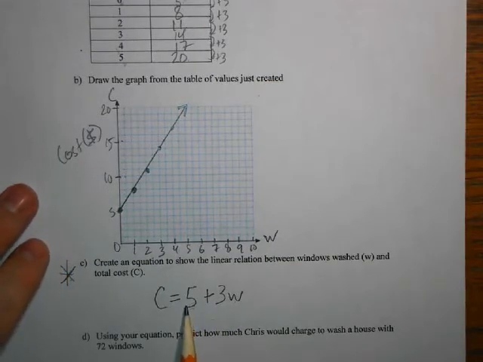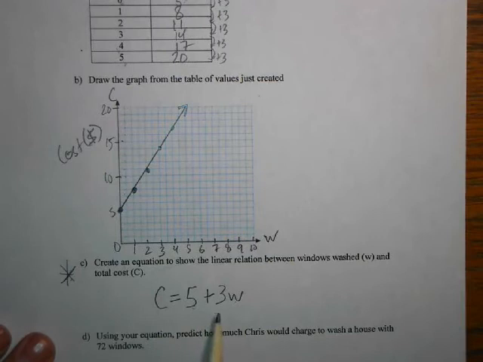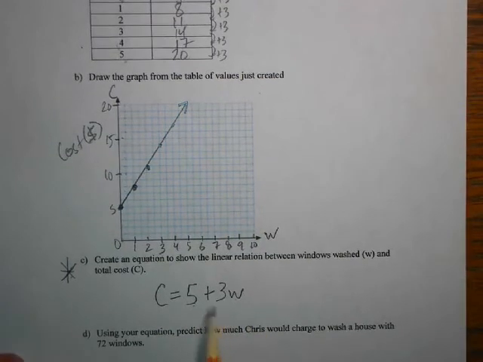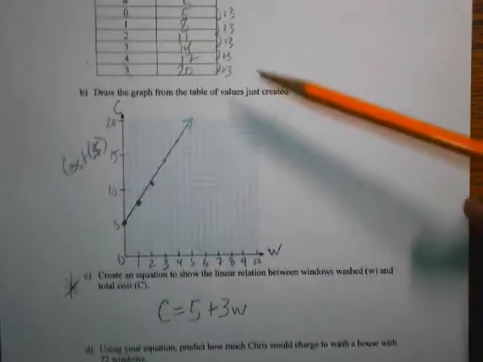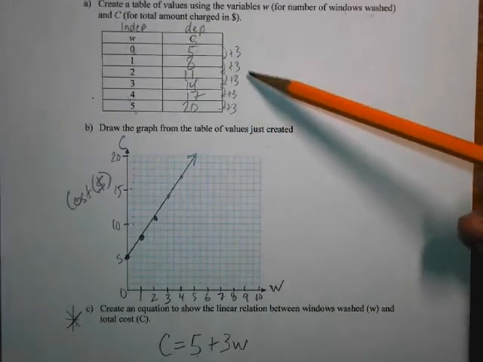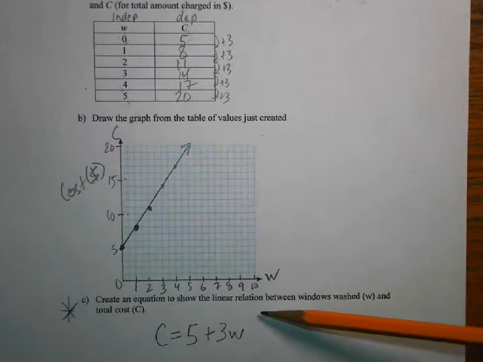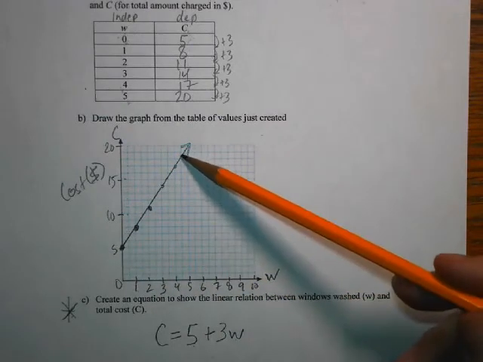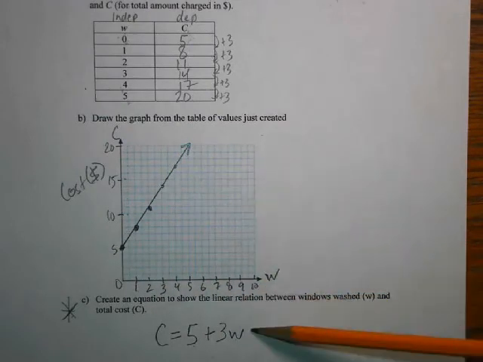So that's our equation. We will spend a lot more time on the next lesson developing this equation. In fact, we'll have methods to look at the table of values and develop an equation directly, or the graph. So I could give you this graph and you'll be able to come up with that equation.